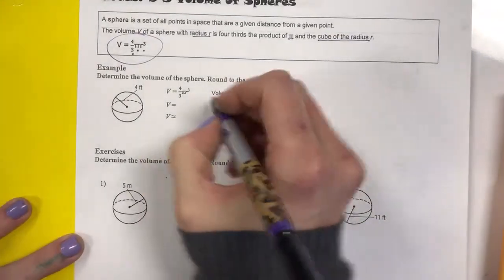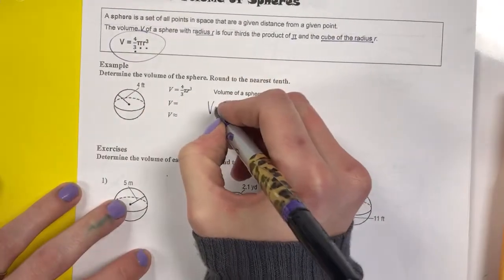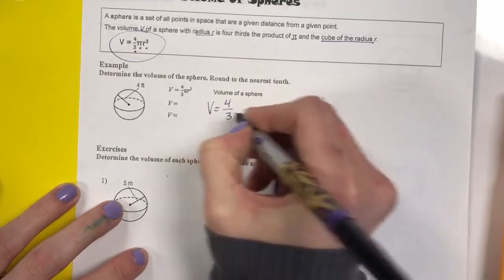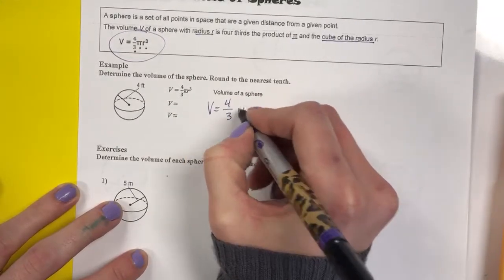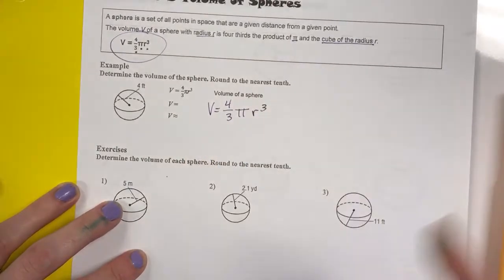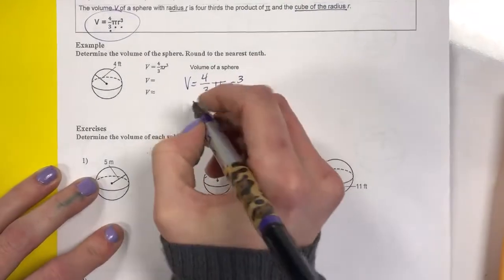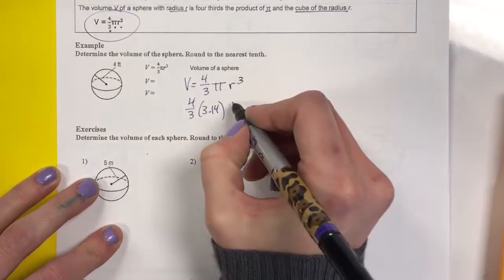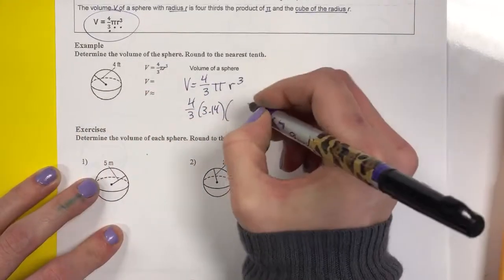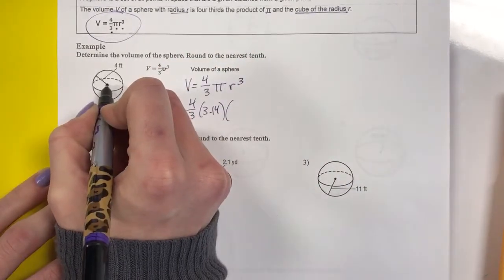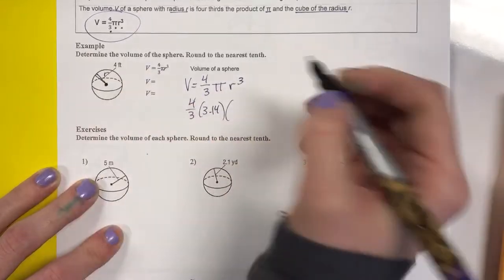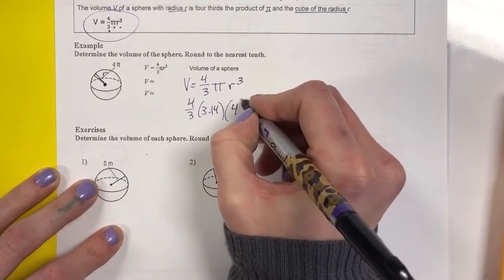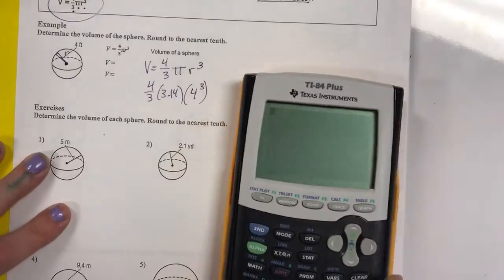So my formula, I know it's written down, but I like to write it down so I can plug my numbers in. So 4/3 times pi r to the third power. So I know 4/3, that's great, 3.14. And then my radius, they already showed me that. That shows from the center to the outside, so I already know I got my radius. So that's 4 to the third power.